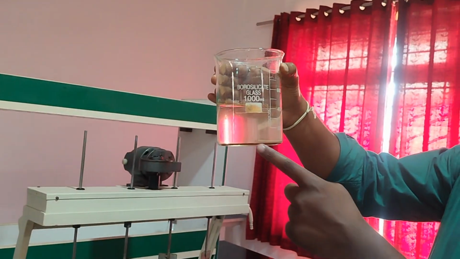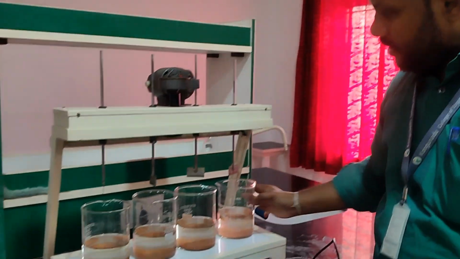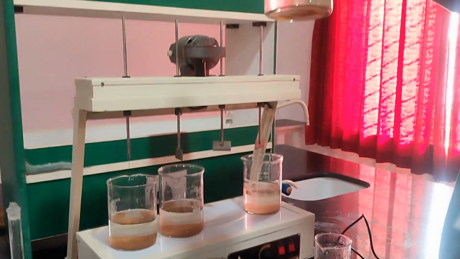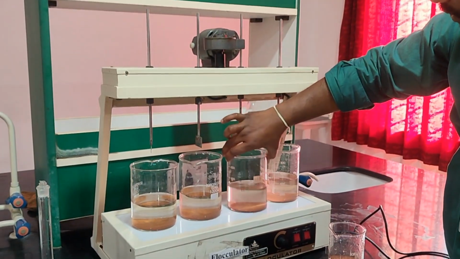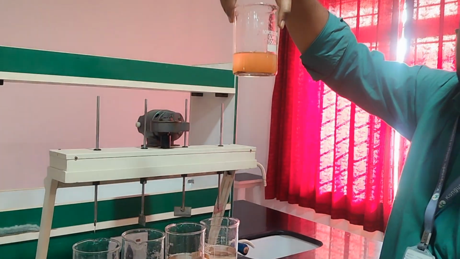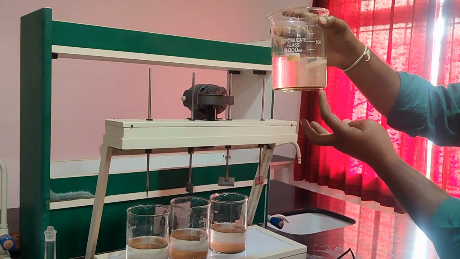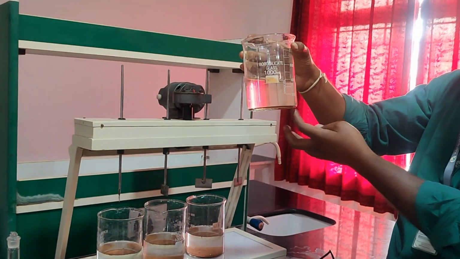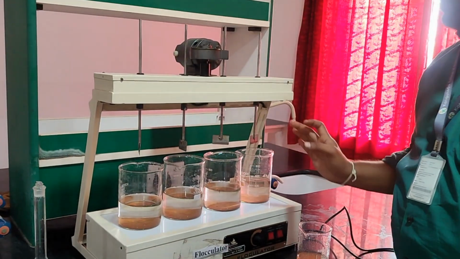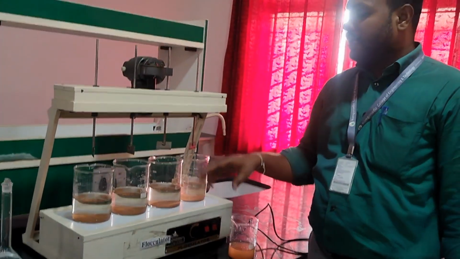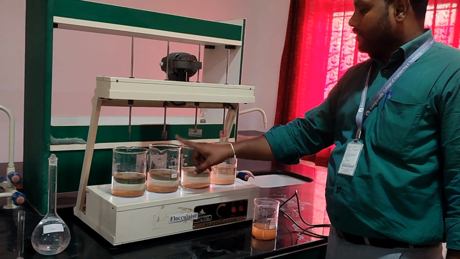You can see the unwanted particles have been deposited due to the coagulation process, and you can see the difference in each and every bottle. The water is very clear and the unwanted particles have been deposited at the bottom. At first the water was like this, and after adding alum, you can see the clear water on top, and the unwanted matter settles down below. Different ml of alum has been added here: one is 3, and the others 6, 9 and 12.